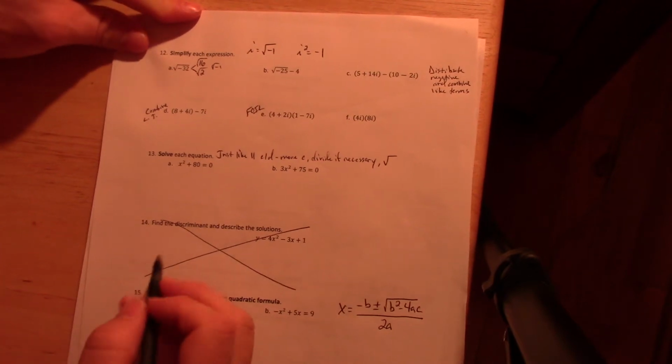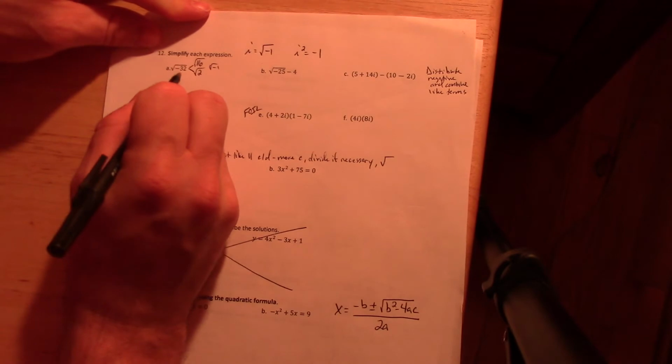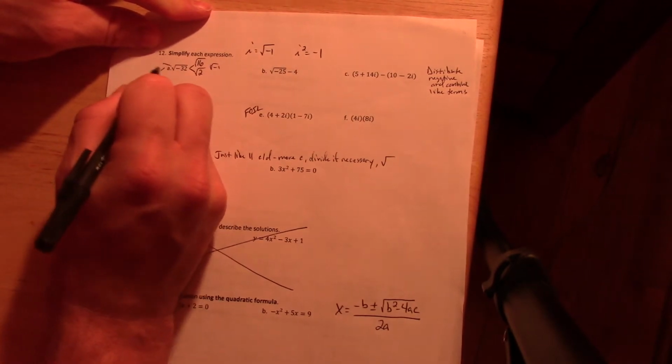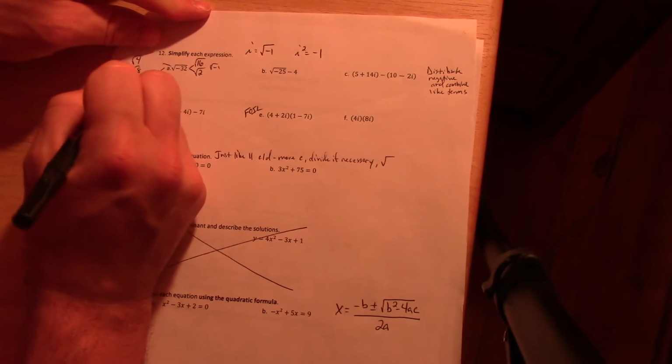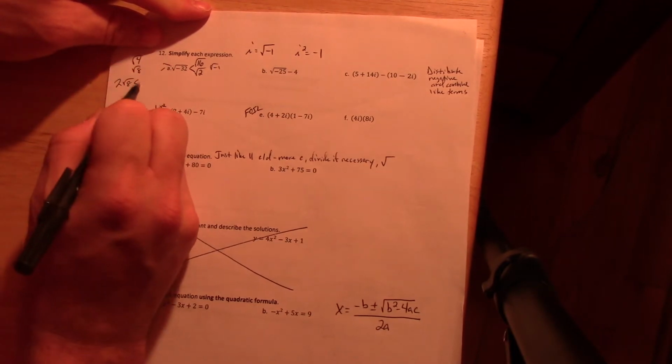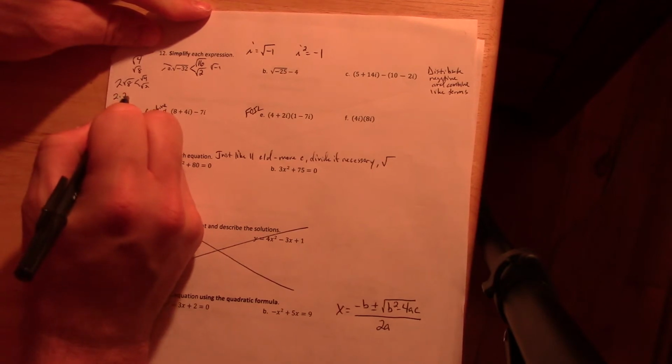Okay, as you can see on page 3, you do not need to do number 14. I already started 12a. I separated this. A lot of people will make the square root of 4 and square root of 8, which isn't wrong. When you get 2 square roots of 8, you just have to break that further into square root of 4 and square root of 2, and you get 2 times 2, and of course there's an i in here, and that's how I get 4 square roots of 2.